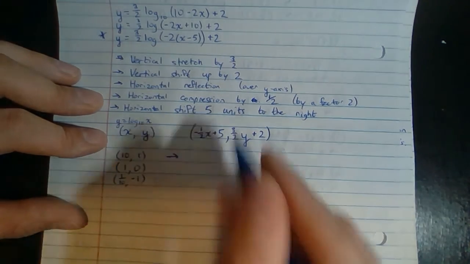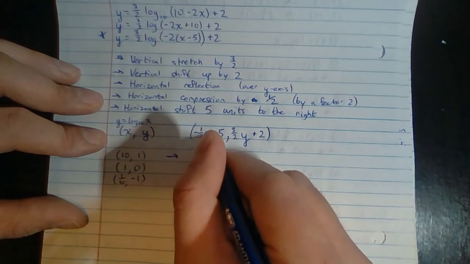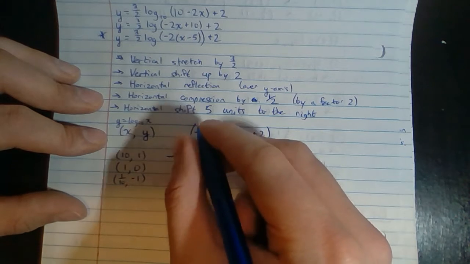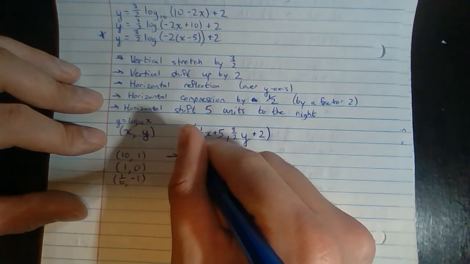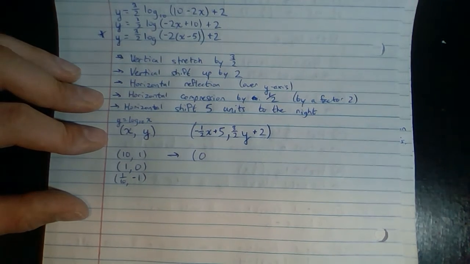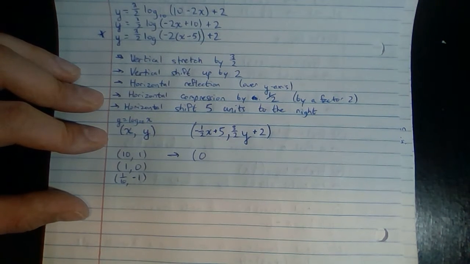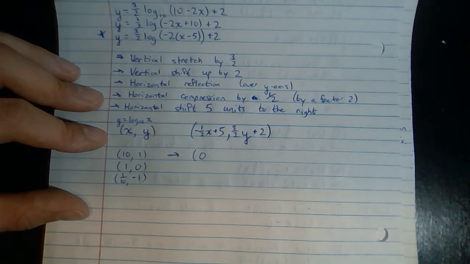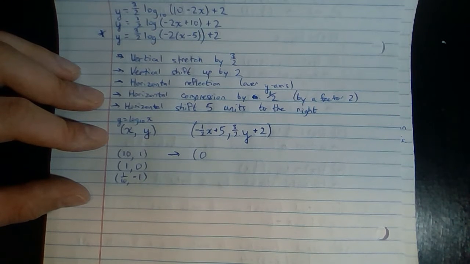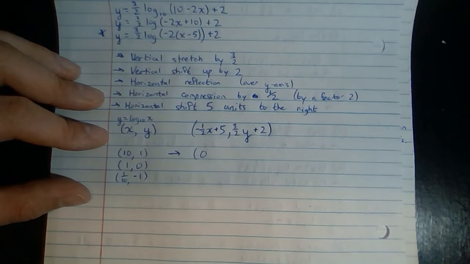So if we plug in our x and y values, negative 1/2 times 10, we get negative 5, plus 5, we get 0. This is not how these coordinates appear in the completed lesson. The shifts and translations they do after, they only take into account the stretches and compressions and reflections. So I'm showing you how we can do this all at the same time.